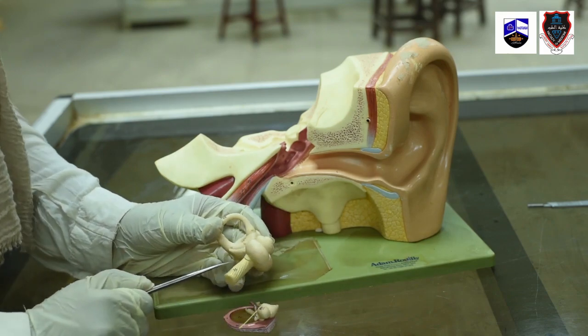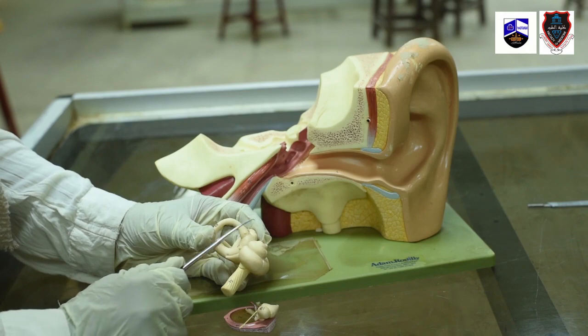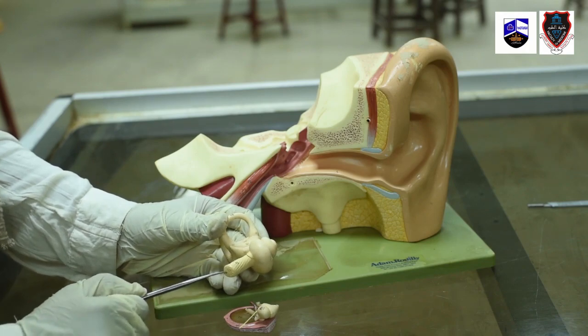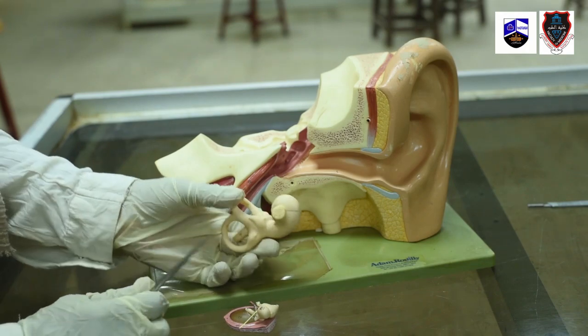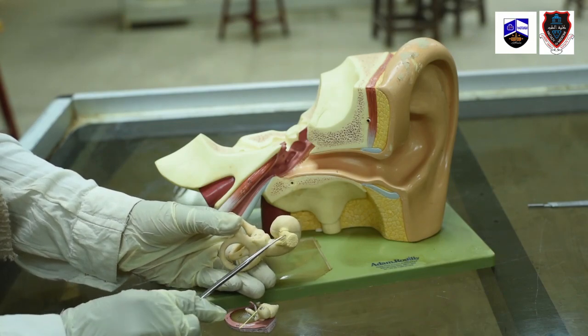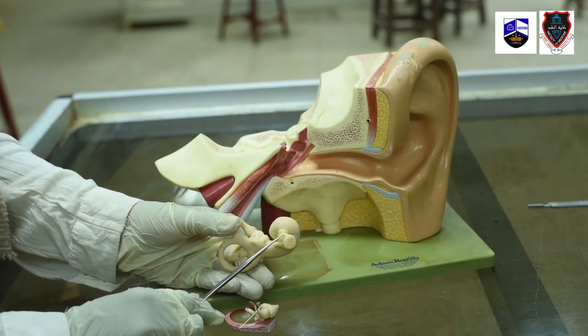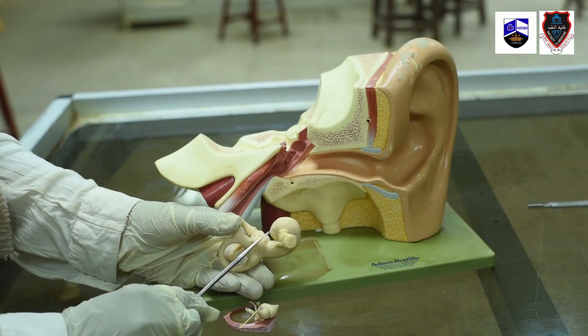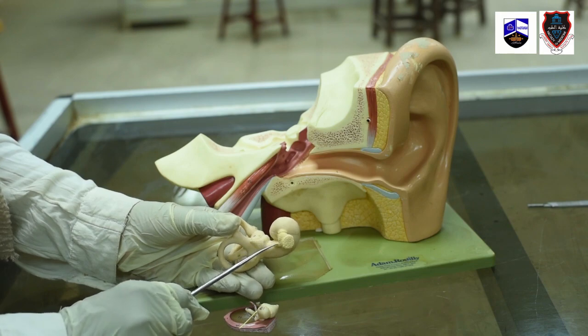Now, entering those structures is the vestibulocochlear nerve, which is the 8th cranial nerve. When it enters the ear through the internal auditory meatus, it is divided into vestibular part and cochlear part.